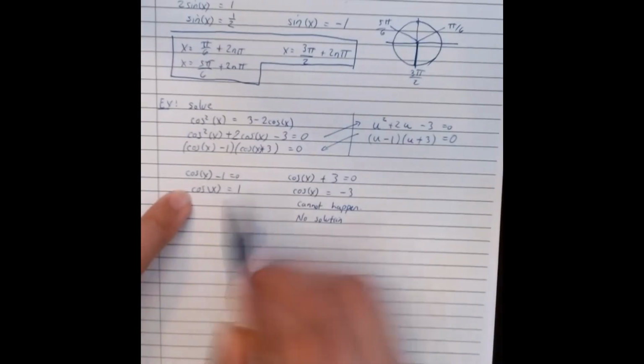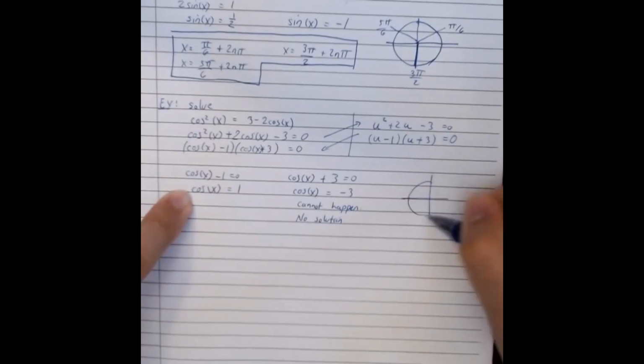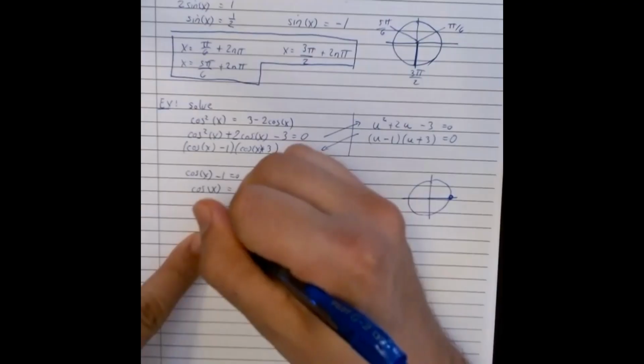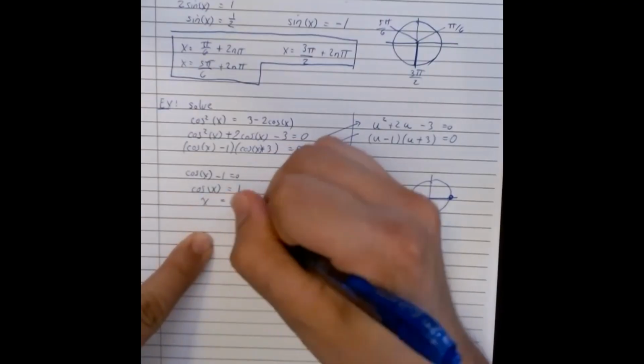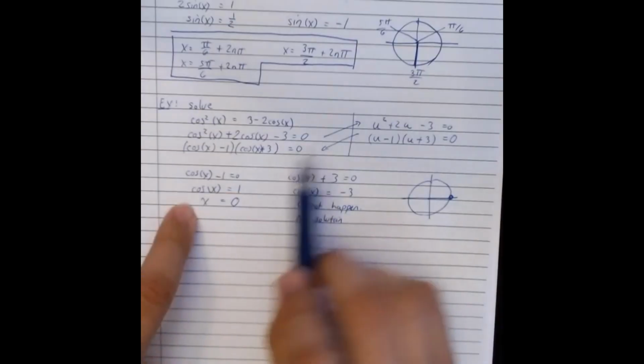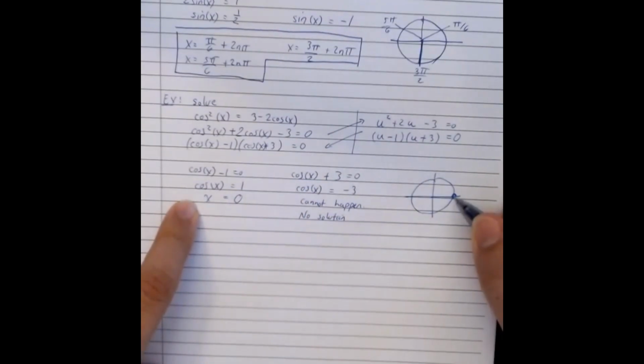The cosine of x is equal to 1, and on the unit circle, the place where the cosine of x is equal to 1 is right here. That's 0. So here, x is equal to 0. Oh, but again, we don't have any restriction. We're not told the answers have to be between here and here. So for this one, we say, okay, that's 0.